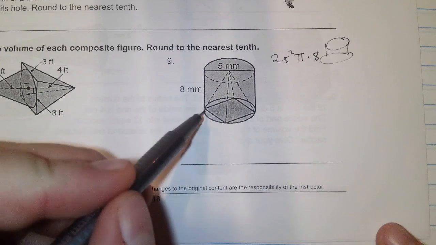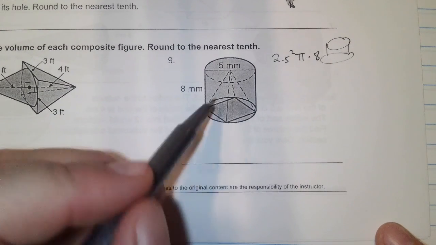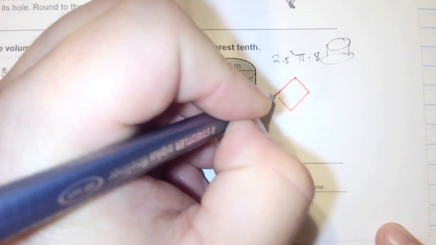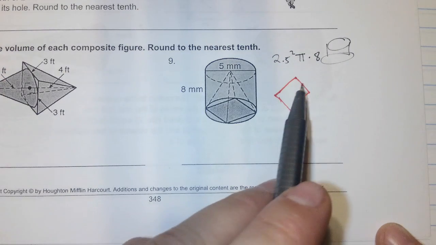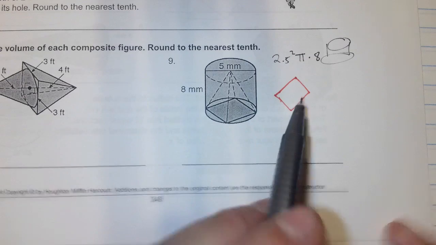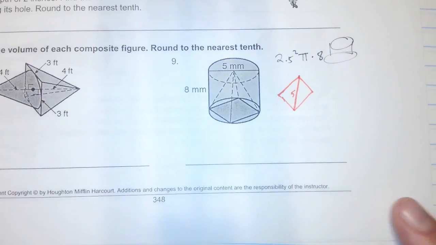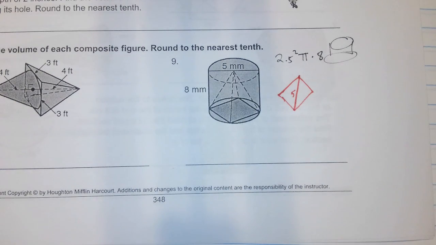So if this shape down here is my base, unfortunately this is not 5, this is not 5, the 5 is in the diagonal. Okay? So now I'm going to turn that into a right triangle.